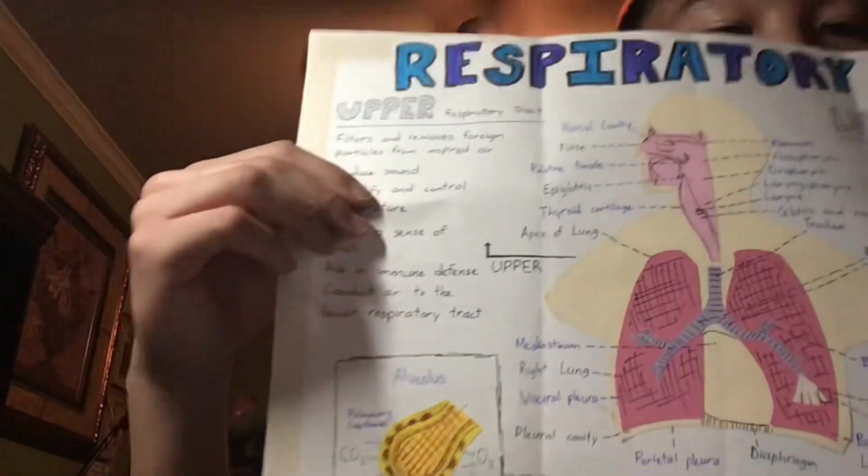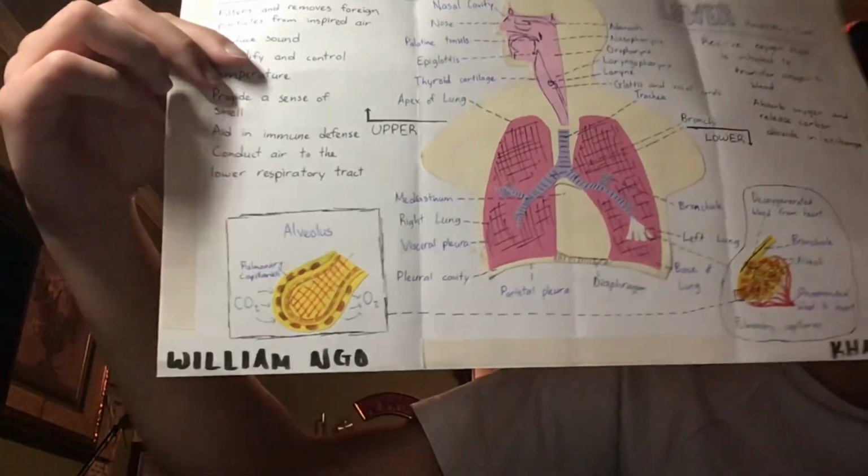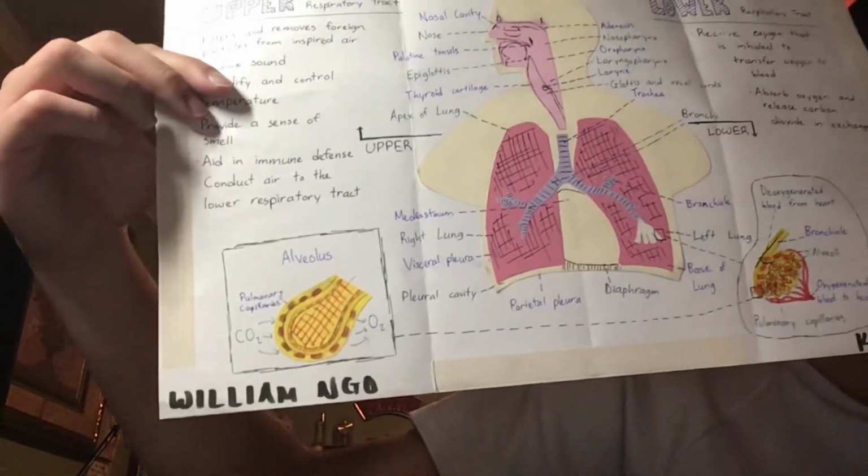This very tiny part is called the alveoli. In the lungs, carbon dioxide is expelled from the bloodstream into the alveoli to be exhaled, while you're exhaling. Then oxygen-rich blood returns to the heart, which pumps it to various body tissues, supplying cells with oxygen for energy production.